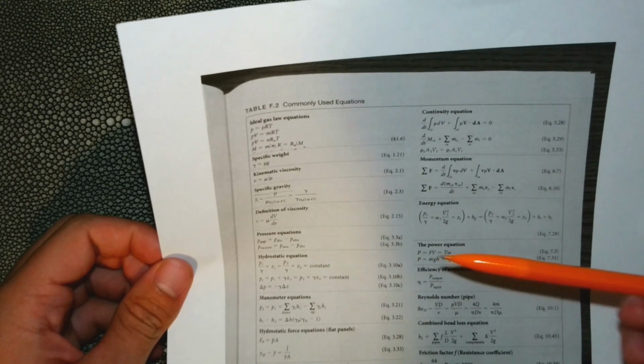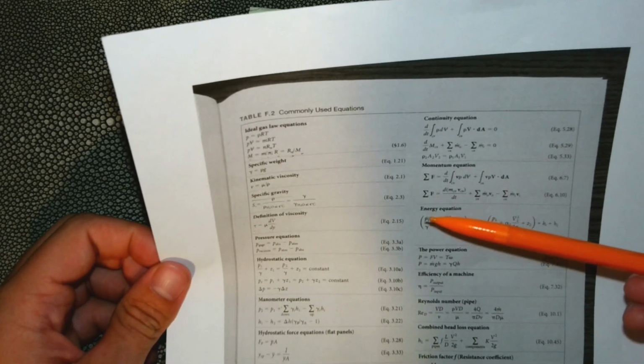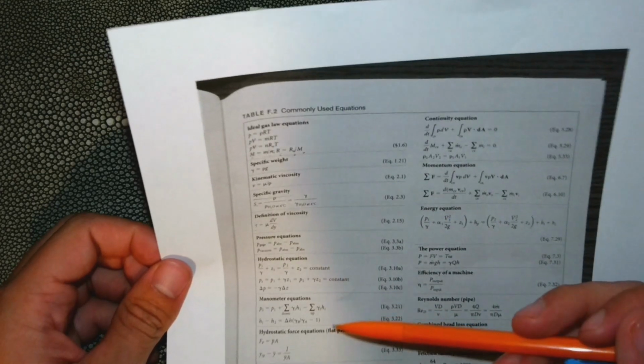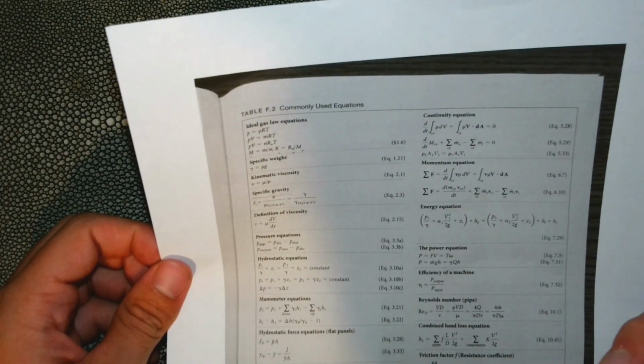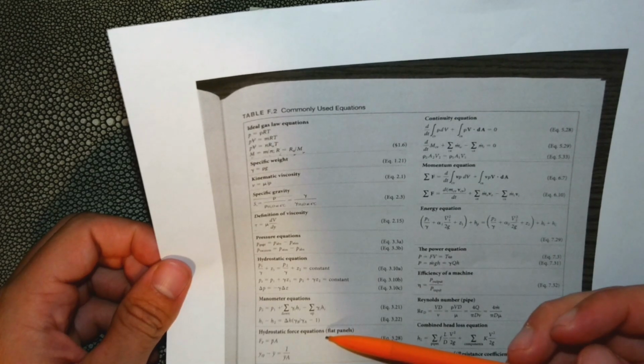Oh, it might not have it on here, huh? I just thought it did. It has to have it on here. Oh yeah, it's right here. Okay, I'm tripping. Alright, so it's right here.